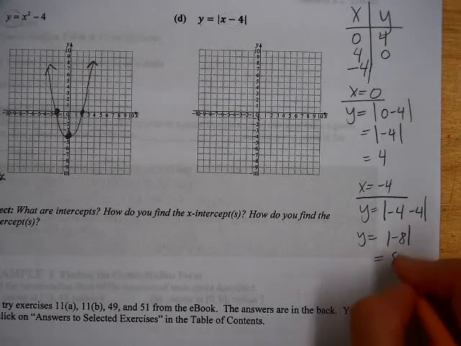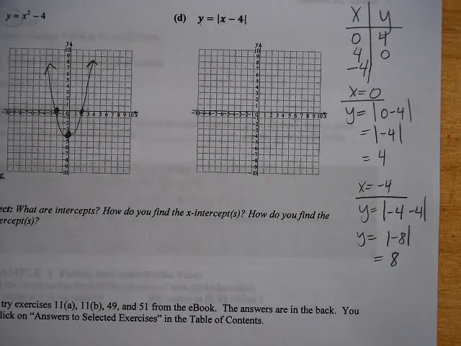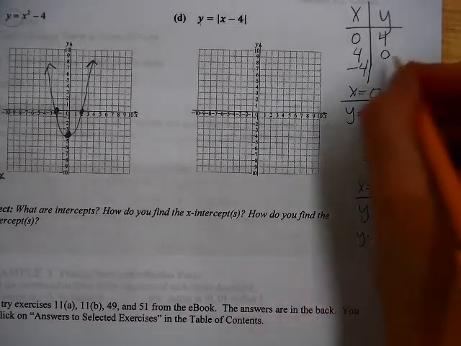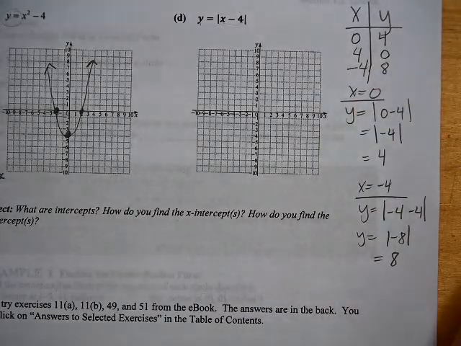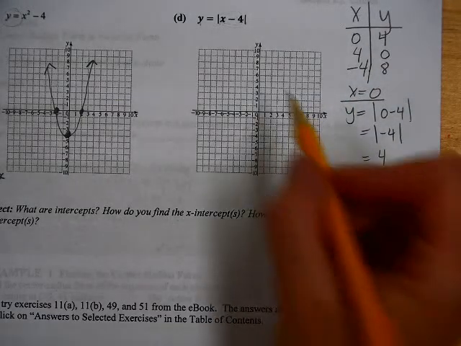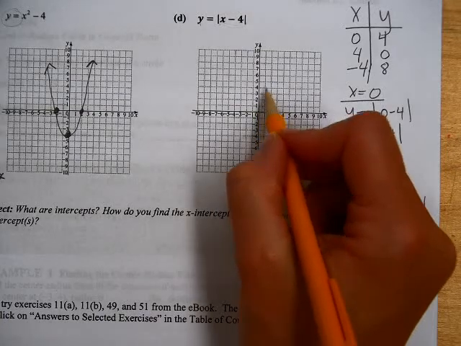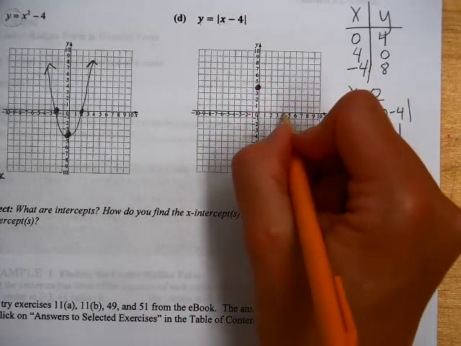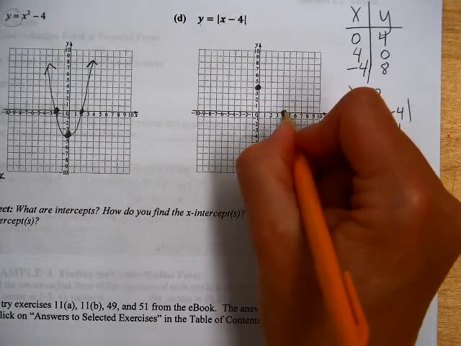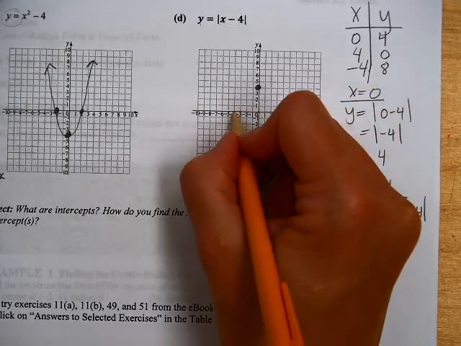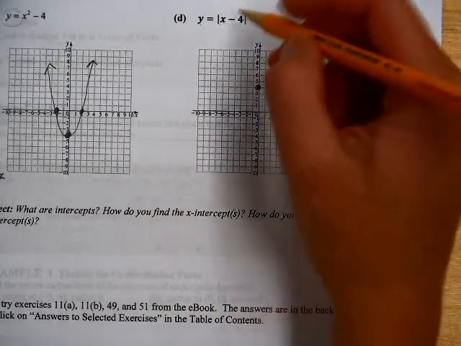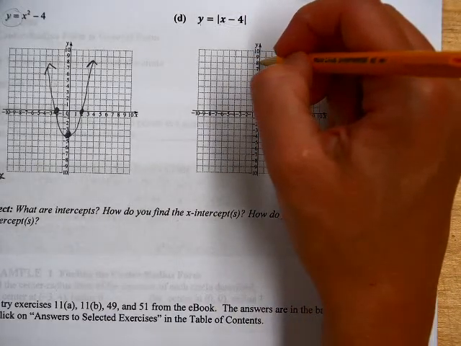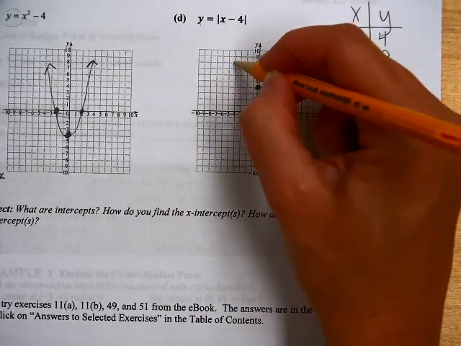The absolute value of negative 8 is 8. So when x is negative 4, y is 8. So let's look at these points: 0, 4, 4, 0, negative 4, 8.